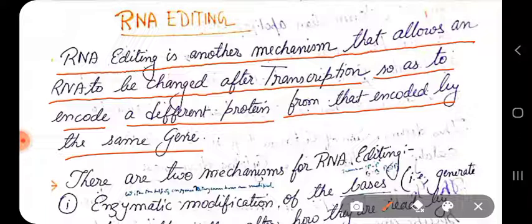It is a molecular process through which some cells make distinct changes to the specific nucleotide sequence within the mRNA, the rRNA, and also the tRNA molecule, after it has been generated by RNA polymerase.